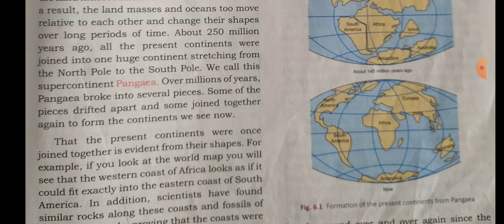Next we can see the important resources and their utilization. The first one is agriculture. Among the continents, North America is the largest food producer in the world.